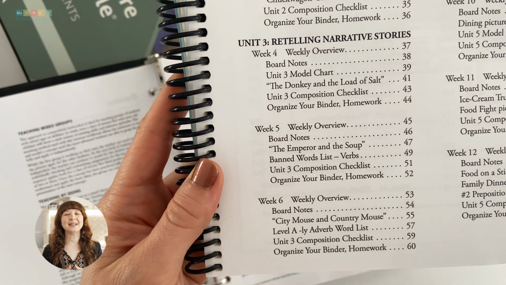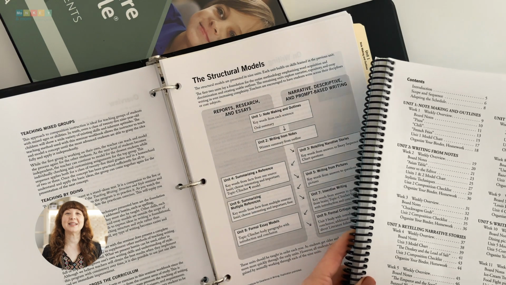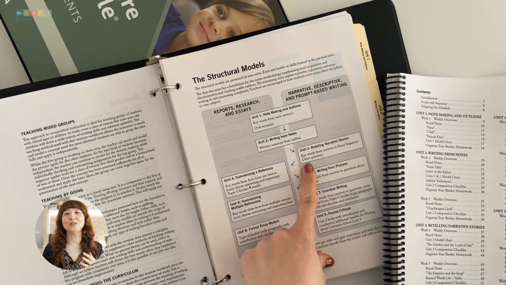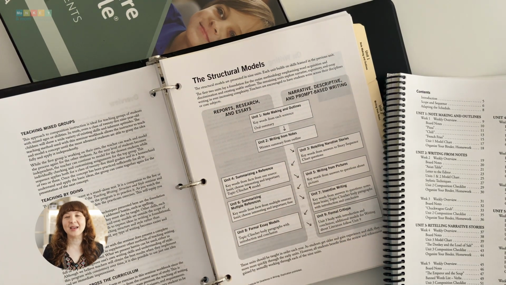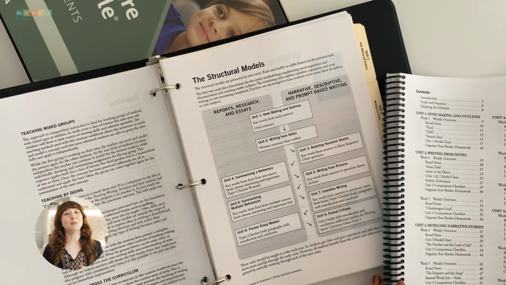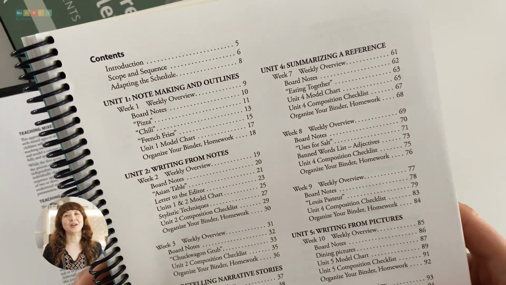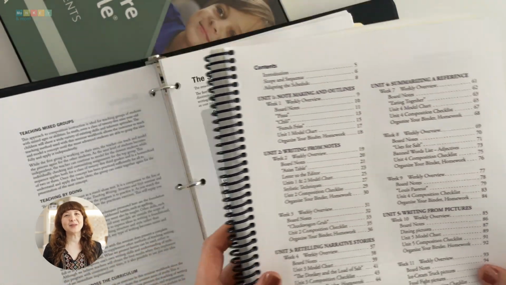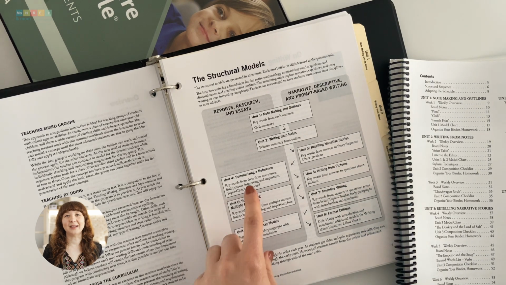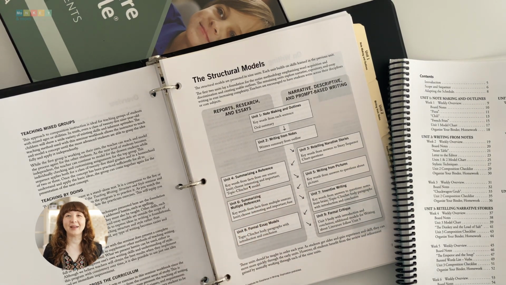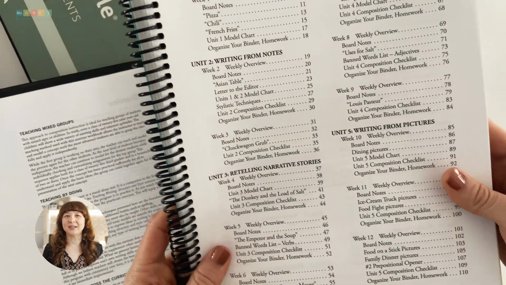Unit 3, Retelling Narrative Stories, is teaching kids that an essential step to writing is knowing which questions to ask. Kids will start working on 3-paragraph compositions from this unit, being introduced to the introduction and conclusion. Unit 4, Summarizing a Reference. Summarizing is another important skill, and it doesn't mean telling everything back in a smaller amount of space, but choosing some of the content to retell.